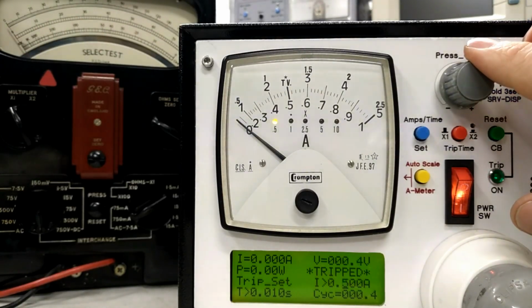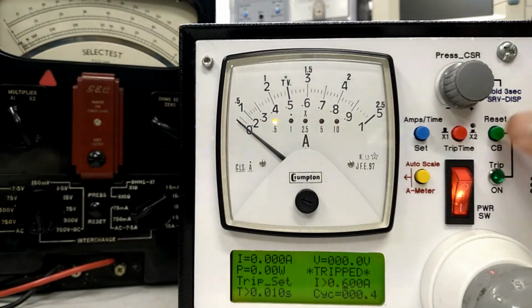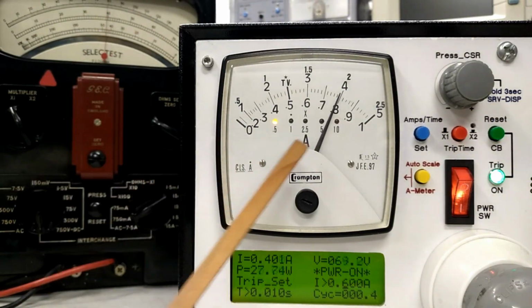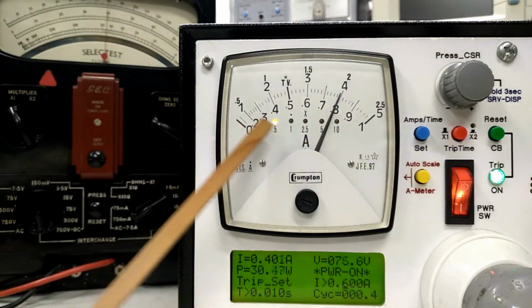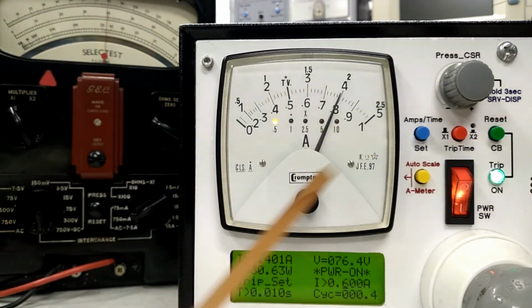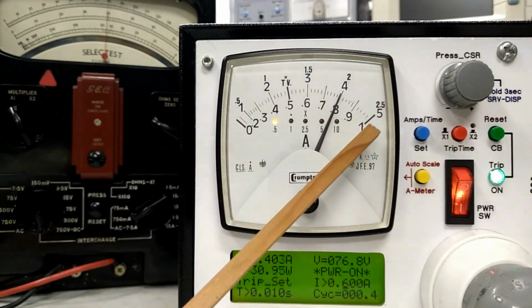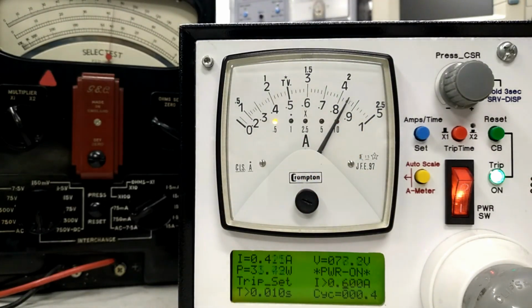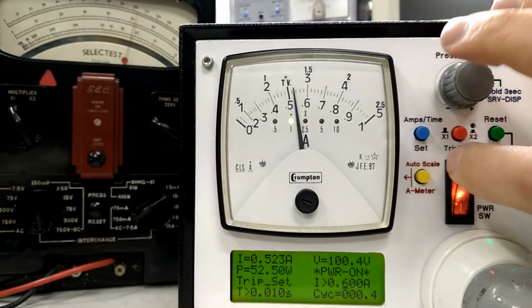Let's go to 600 milliamps. Reset it. And now you're going to see the auto scale change by itself. The analog meter changes the scale by itself once I go over the 500 milliamps. There you go. I go back down with the current, it changes scales again. Go up, changes to the next scale.